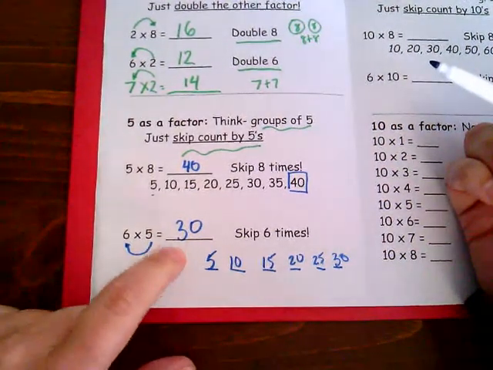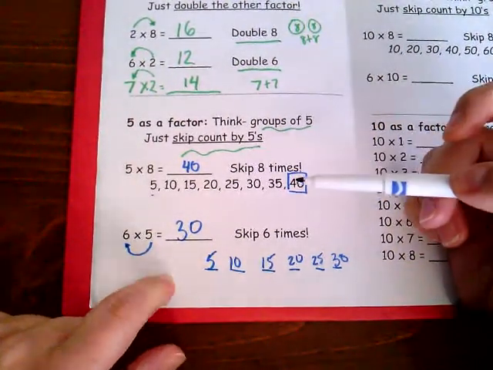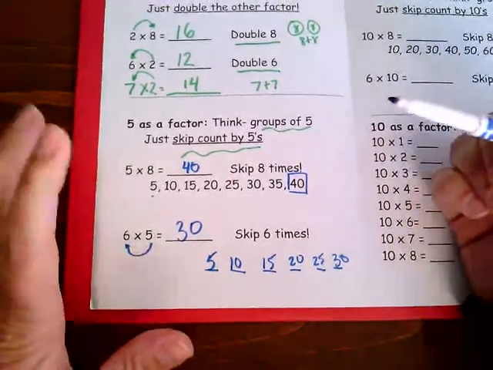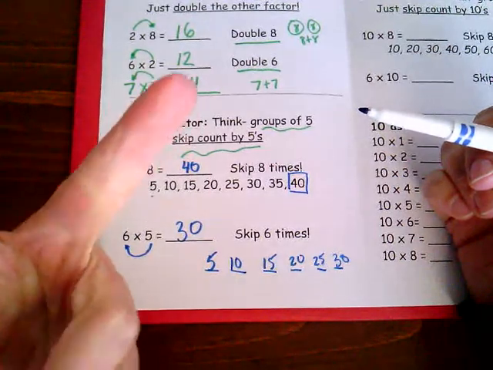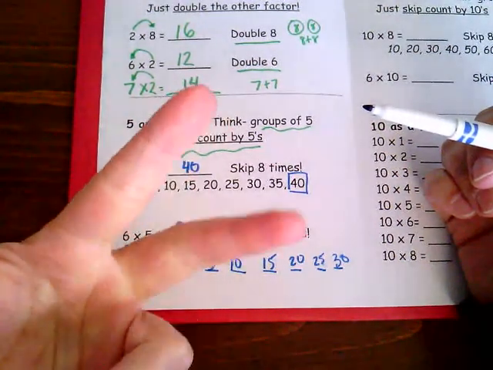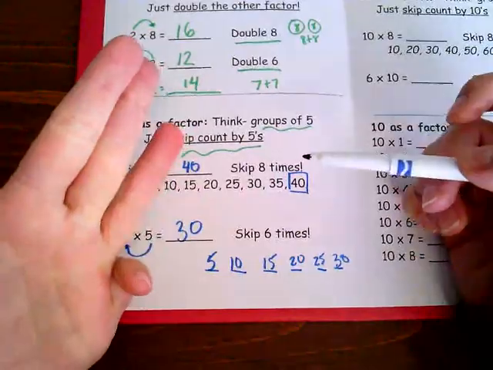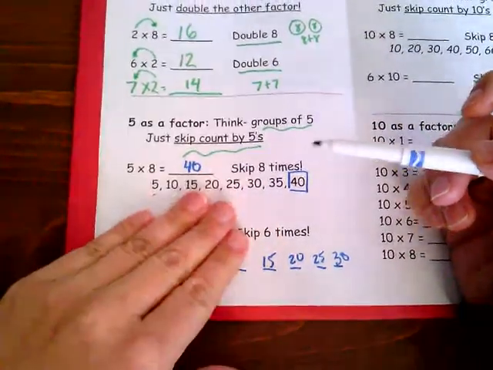So we definitely want to use that strategy whenever we see 5 as a factor. So far, you've learned how to multiply by 0 as a factor. You know how to multiply by 1 as a factor. We know how to multiply by 2 as a factor. And now we have a strategy for multiplying by 5s.